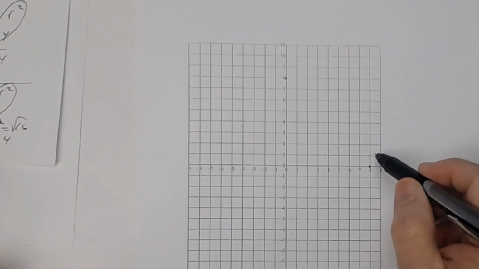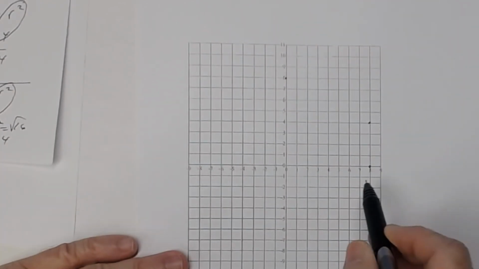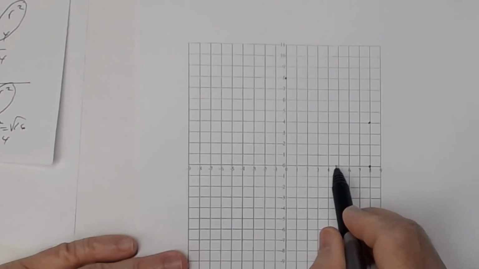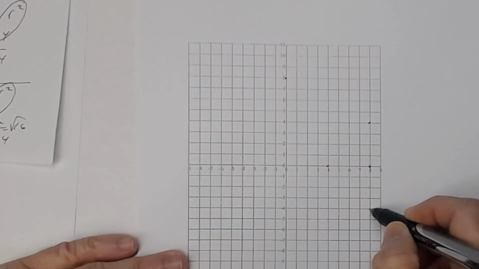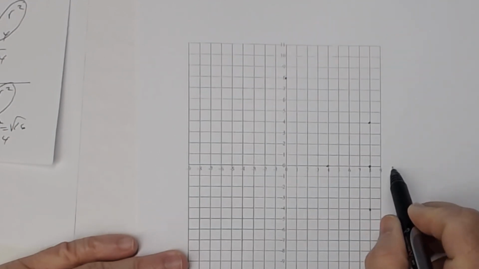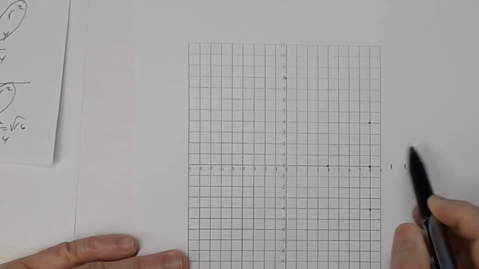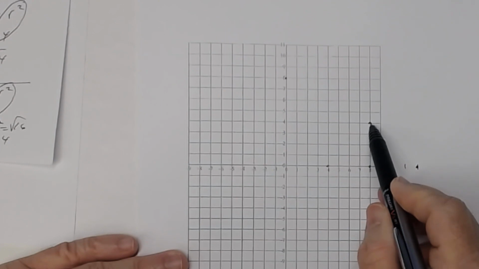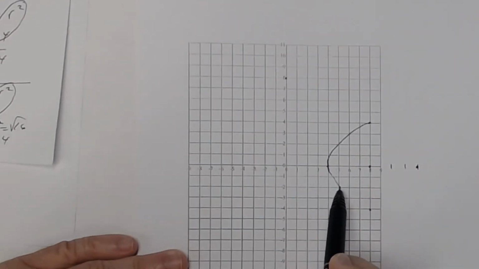And I'm going to go 4 units up. So 1, 2, 3, 4. So there's a point in that circle. 4 units to the left. 1, 2, 3, 4. And then 4 units down. 1, 2, 3, 4. And then 4 units to the right. So 1, 2, 3, 4. And then all you do is just do the best you can with drawing that circle like this.